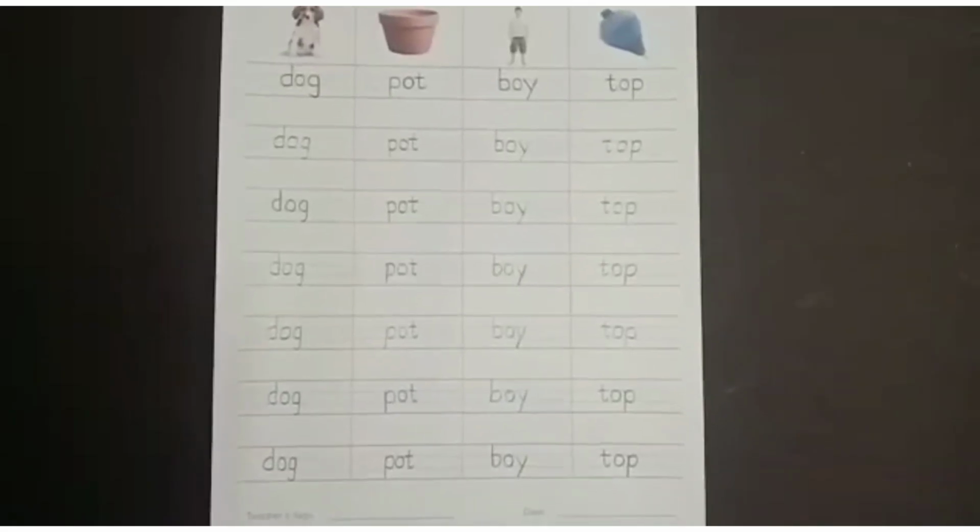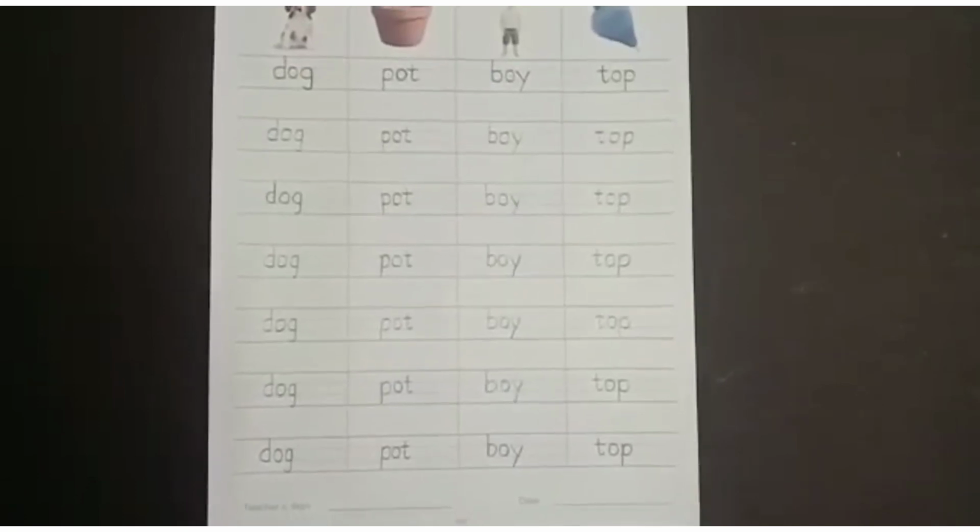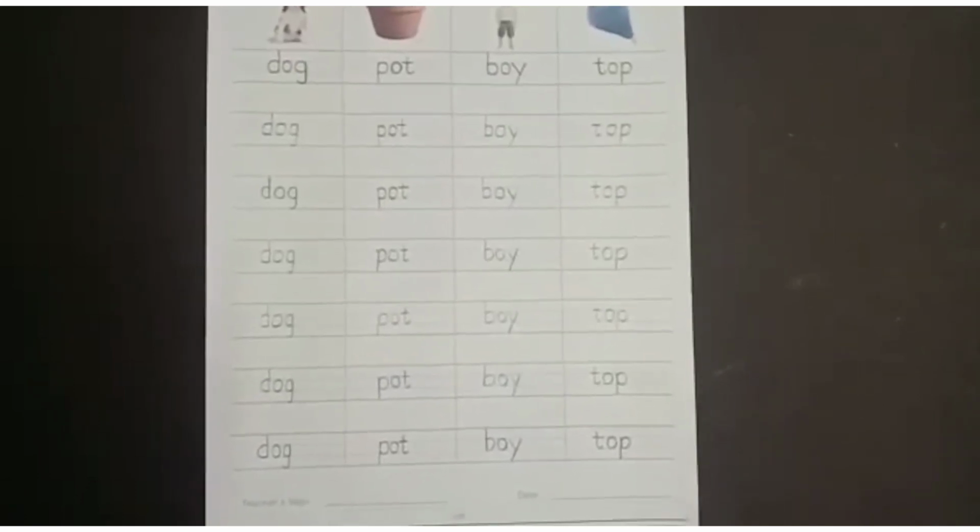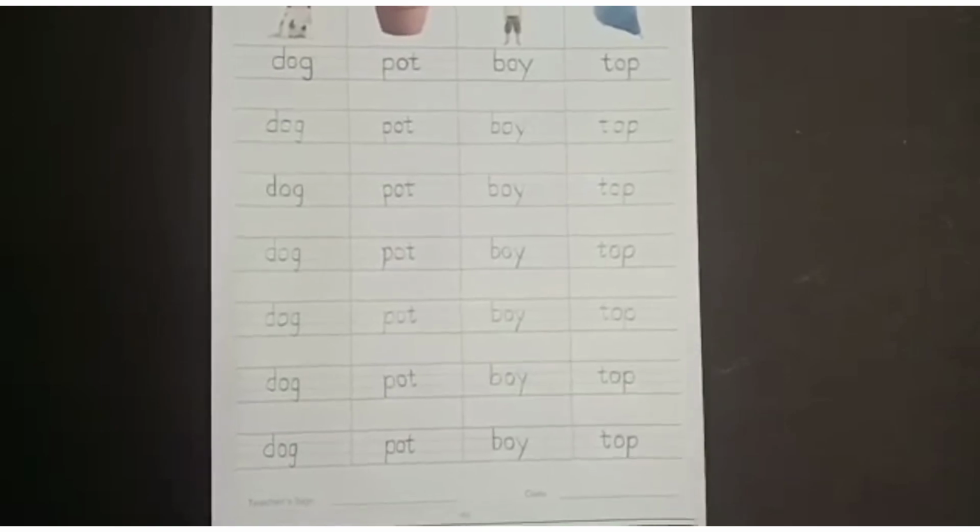Kids, like this way, you have to complete writing by yourself in your English class workbook, page number 105.